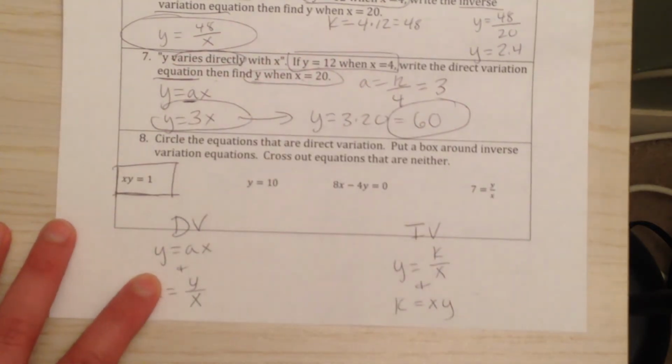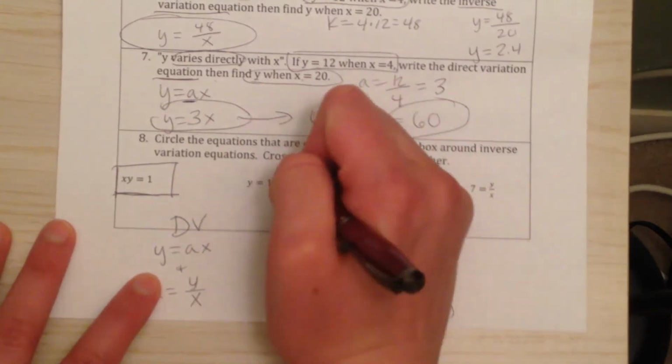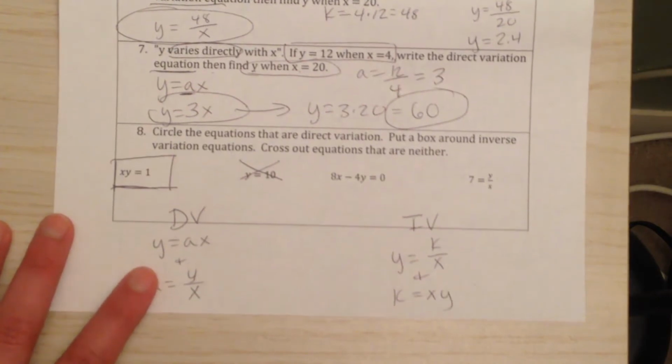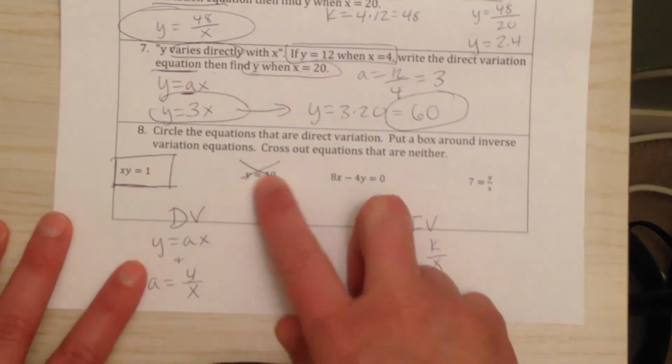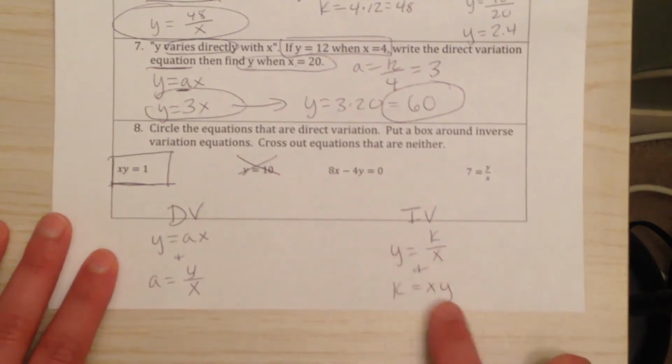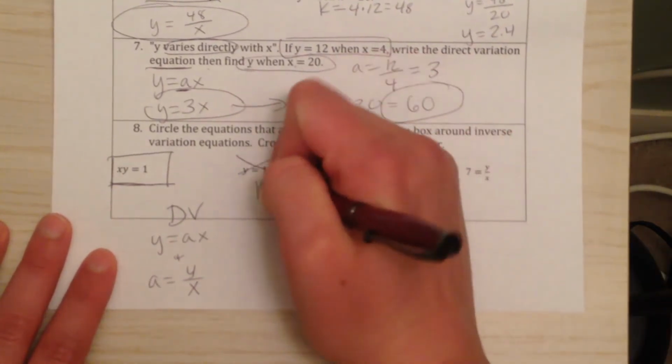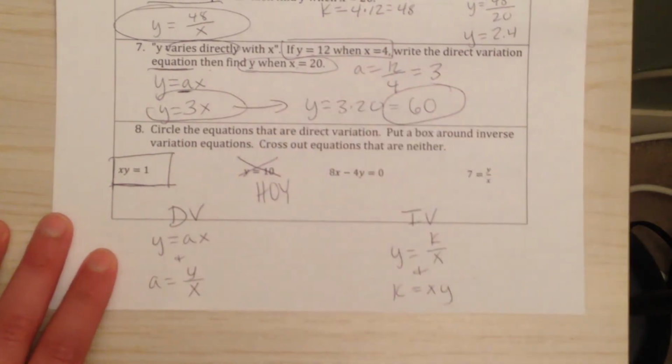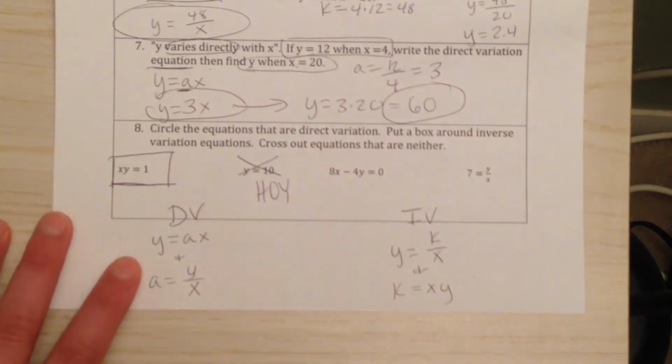My next one just says y equals 10. That is neither, so we're going to cross it out. It's neither because there are no x's in there at all, so all of ours need a y and an x. What that really is, is a horizontal line, so it wouldn't be a direct variation or an inverse.